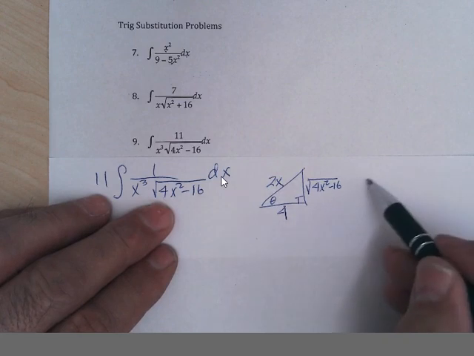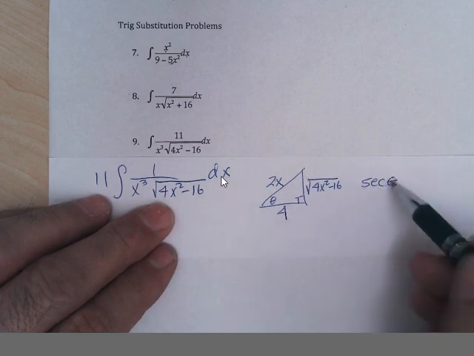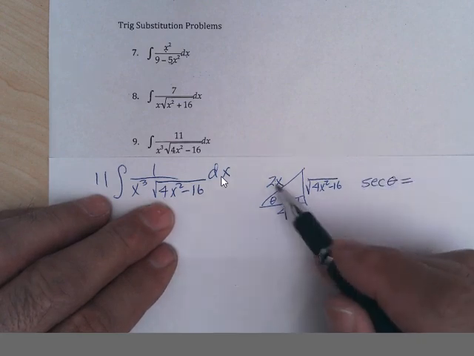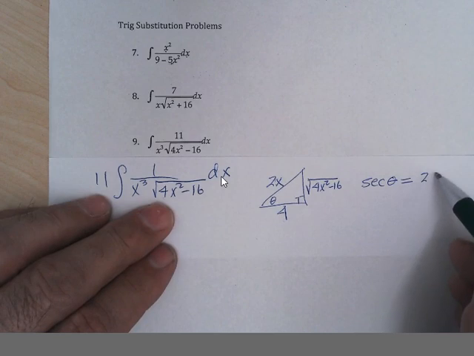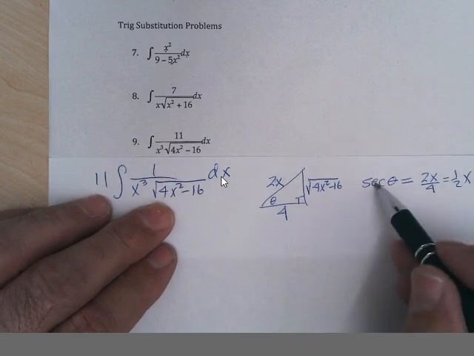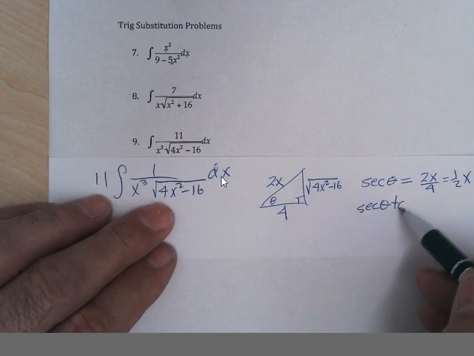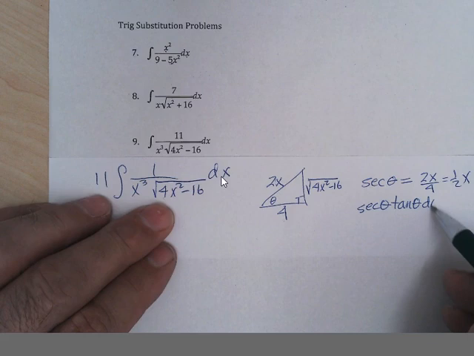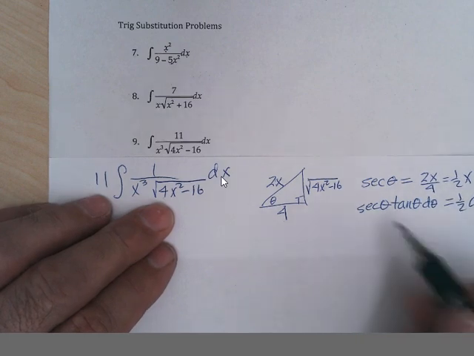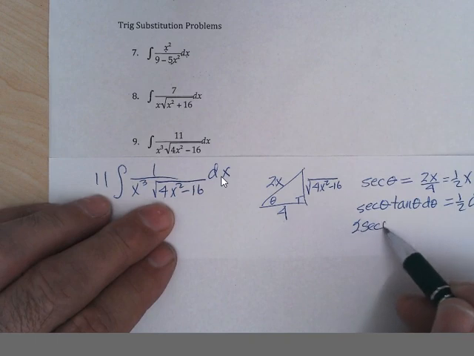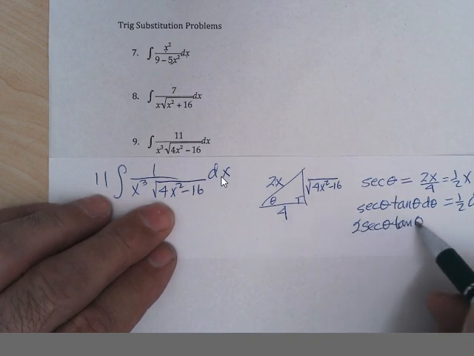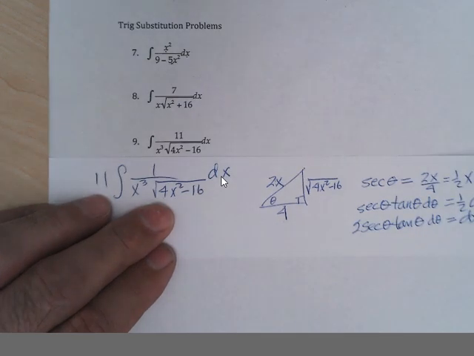So secant theta is hypotenuse over adjacent, 2x over 4, or 1/2 x. The derivative of secant is secant theta tangent theta d theta equals 1/2 dx, or 2 secant theta tangent theta d theta is what dx can be replaced by.